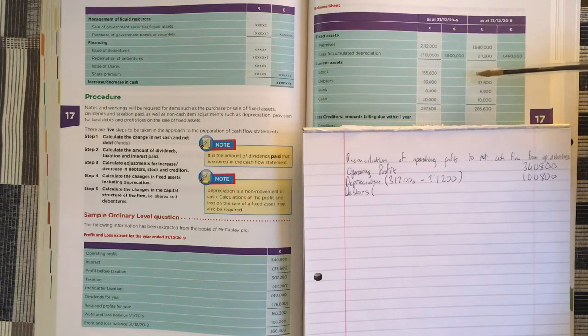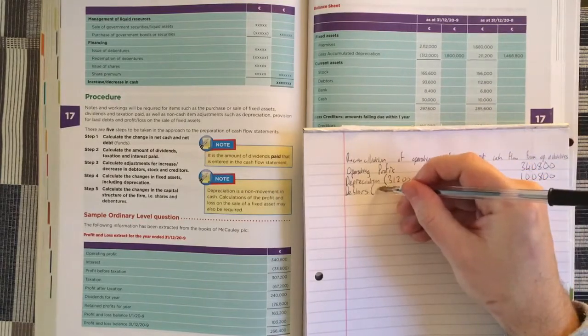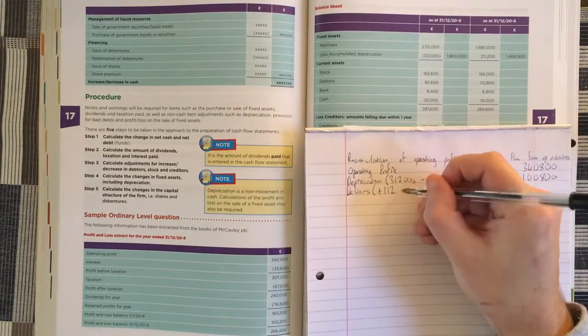This year, I'm actually going to get that money, so I actually received that €112,800 this year. I'm trying to work out how much cash I actually got in this year, so I should include that 112,800. So you add on last year's debtors.